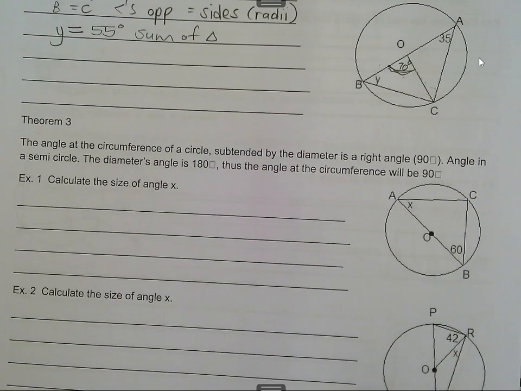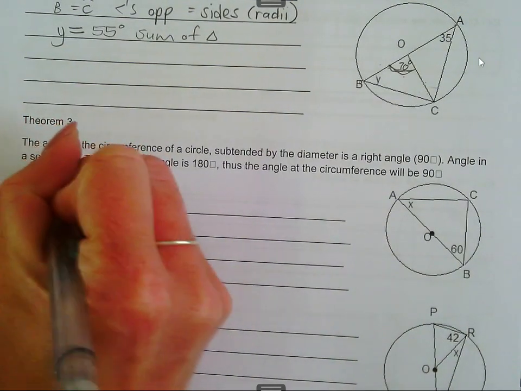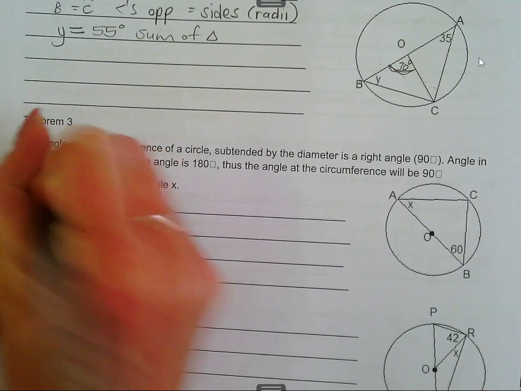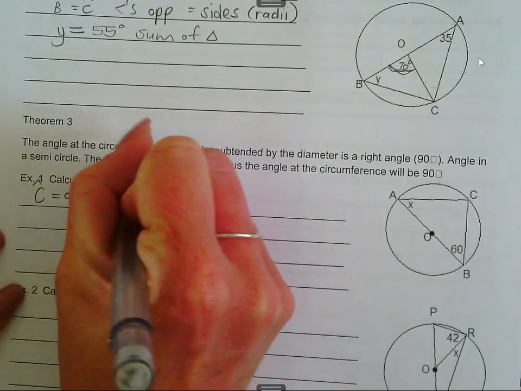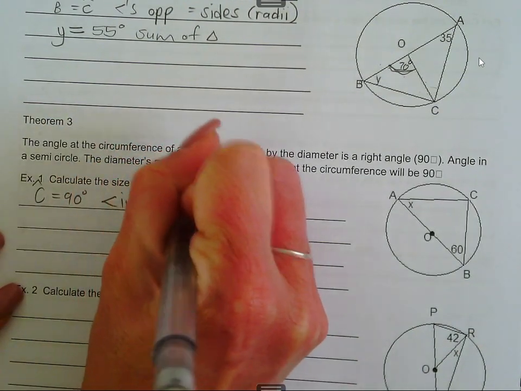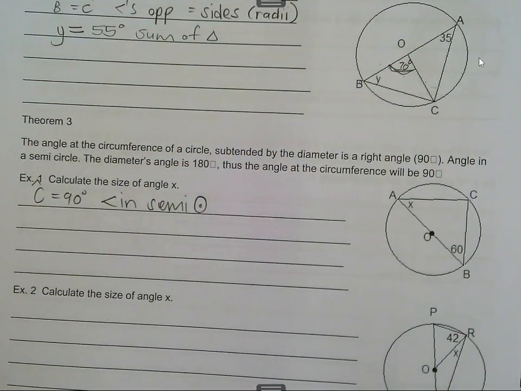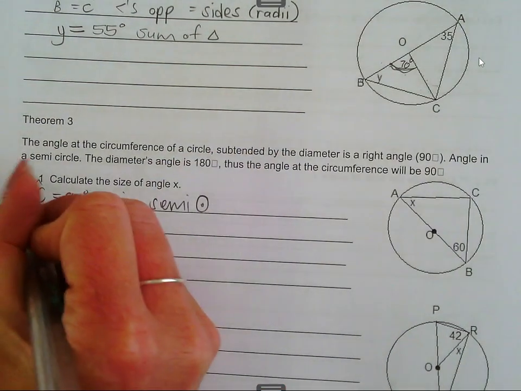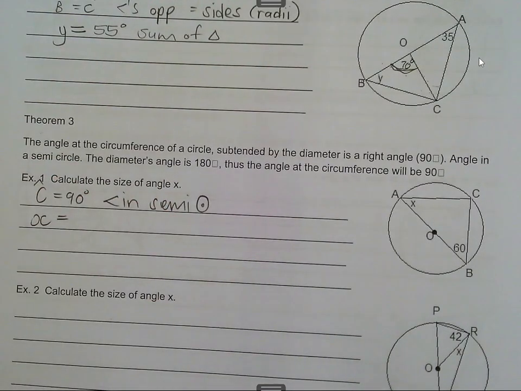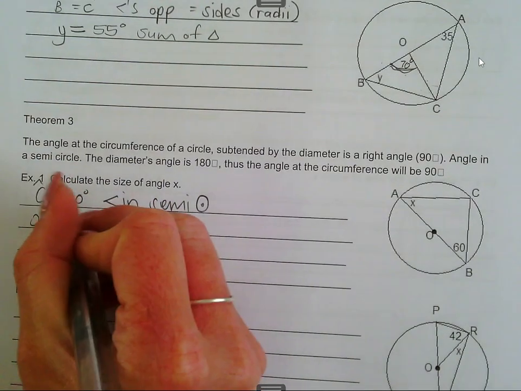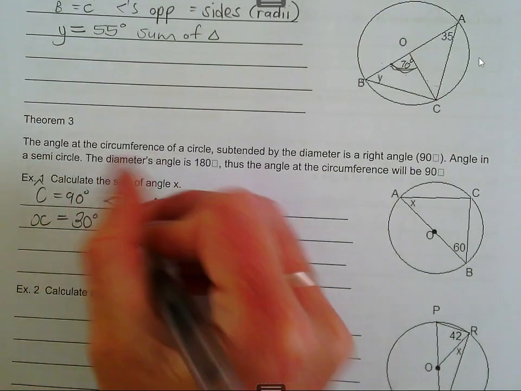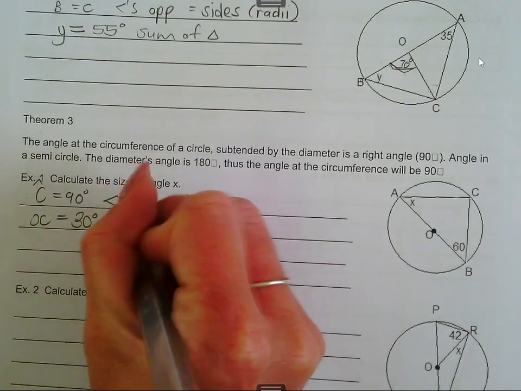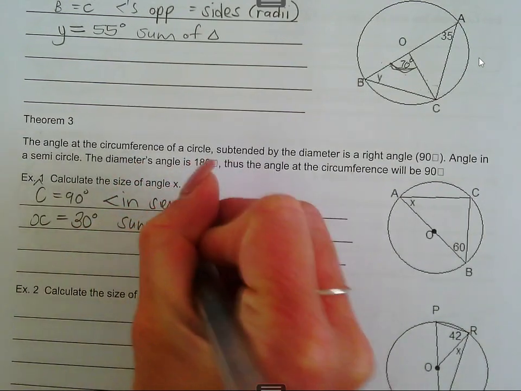I'm hearing C. What is C? C is equal to 90 degrees. The reason is angle in a semicircle. What is x then? 30 degrees. Why? The sum of the interior angles of a triangle.